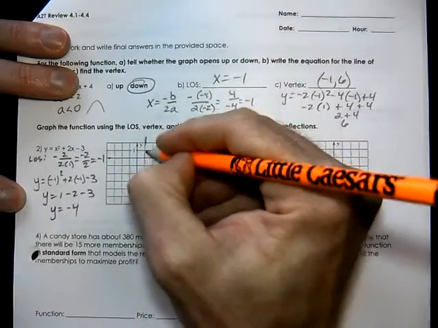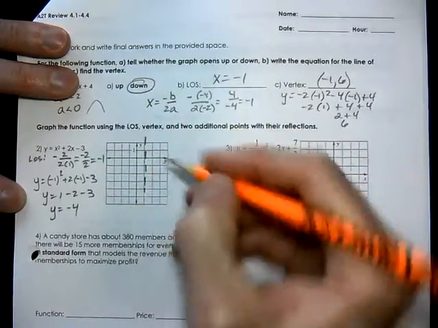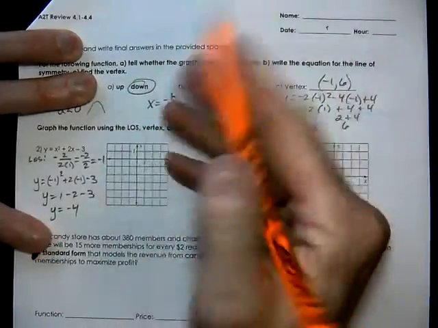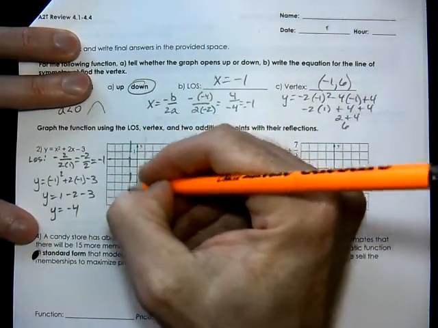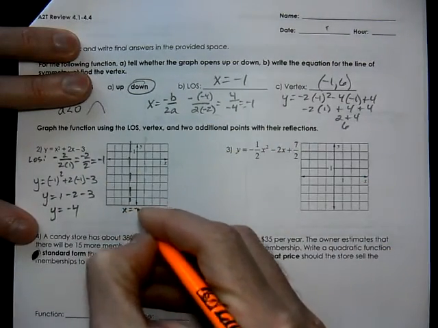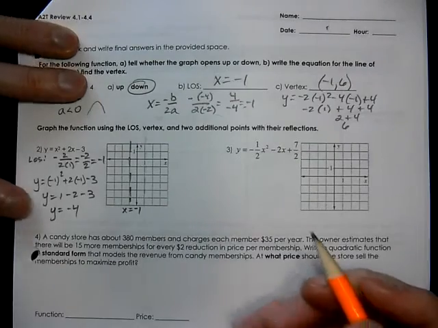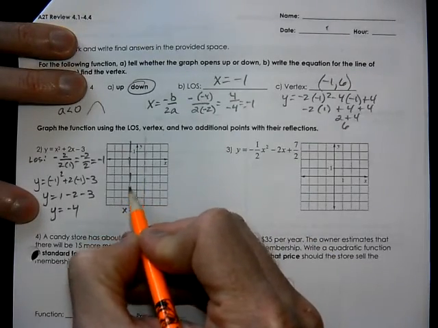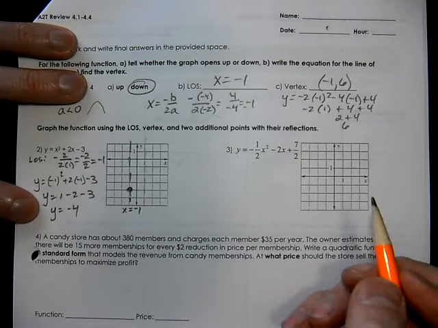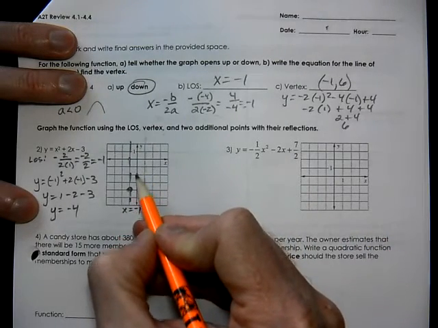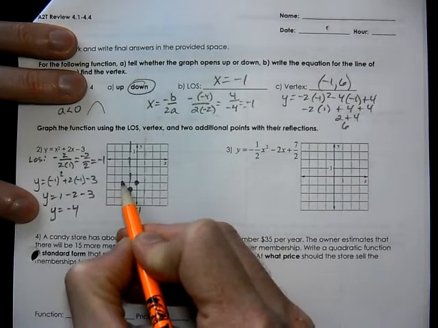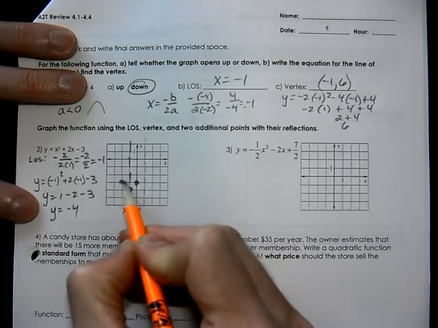So we have a line of symmetry at actually x equals -1. So you write that on your graph. Then we're down at -4. We have a y-intercept at -3. And we reflect that point over the axis of symmetry.